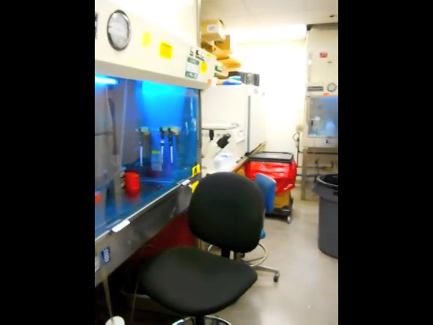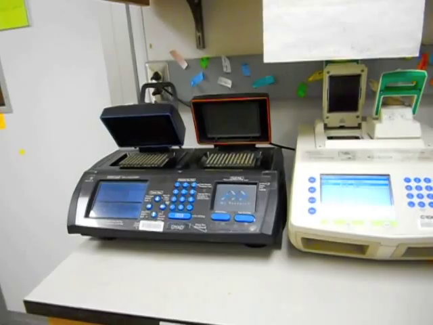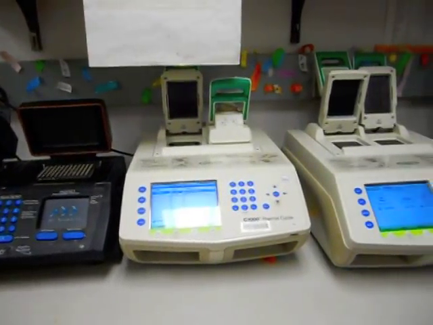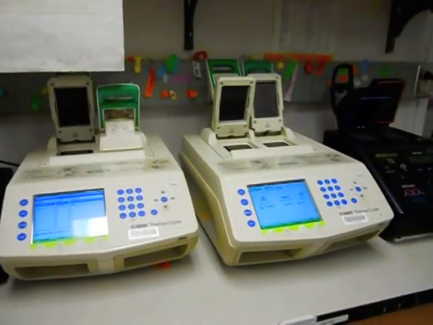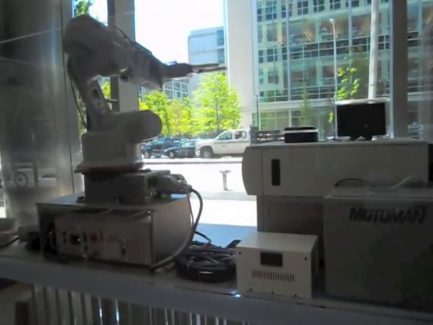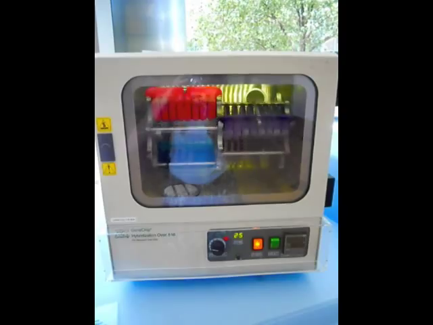Today, DNA experiments are conducted with highly advanced technology. These are polymerase chain reaction machines that amplify small pieces of DNA so scientists can analyze the genome of almost any organism. At the Broad Institute, machines such as hybridization ovens create the right conditions for DNA microarray sequencing.